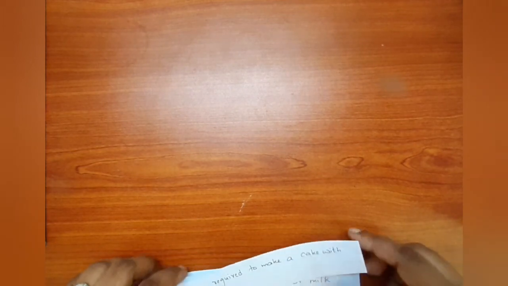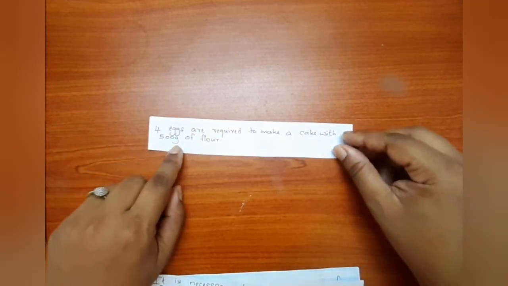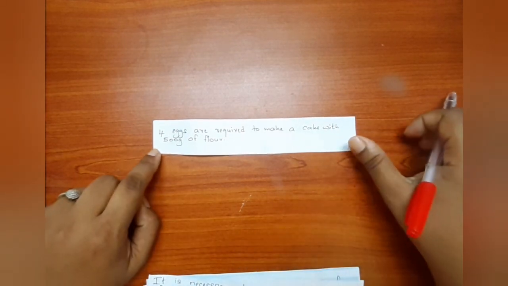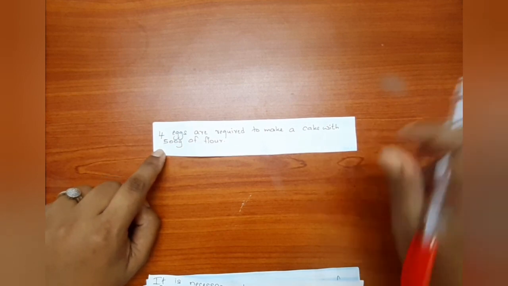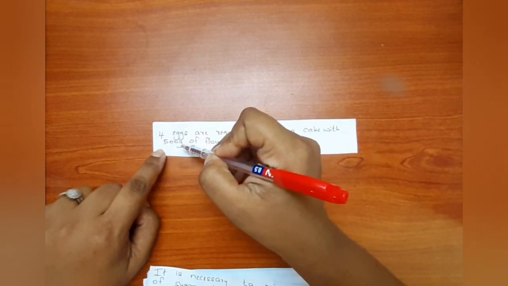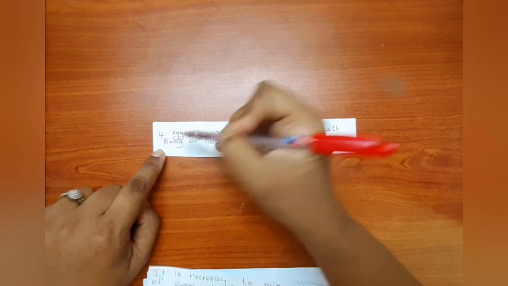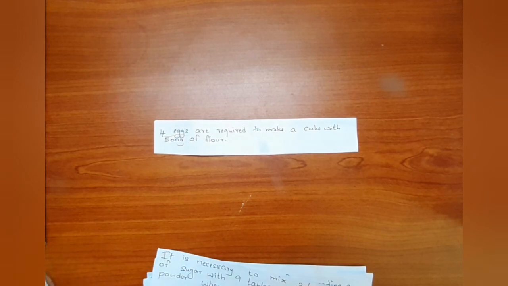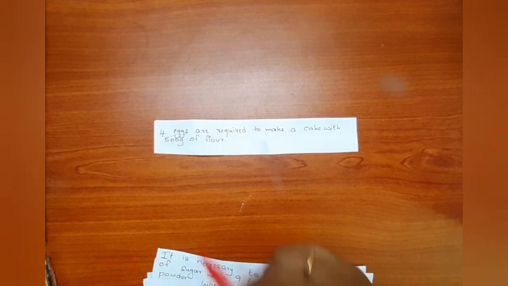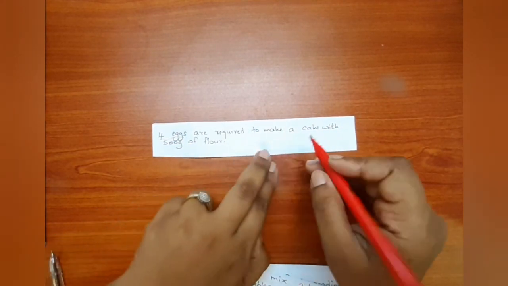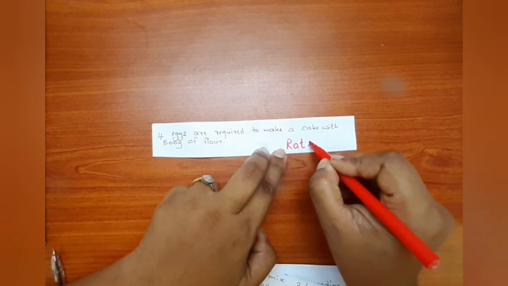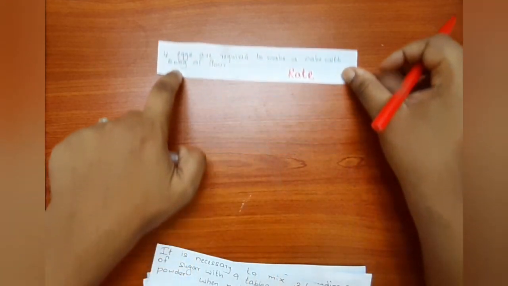Let's start with the first sentence: 4 eggs are required to make a cake with 500 grams of flour. Here these are the two numerical values. One denotes the number of eggs, whereas the other denotes the weight of the flour. So they are two different units. So this is a rate. That means this can be written as a rate.